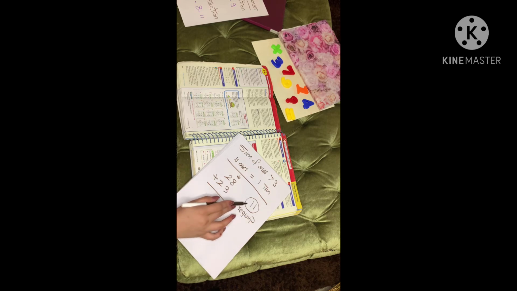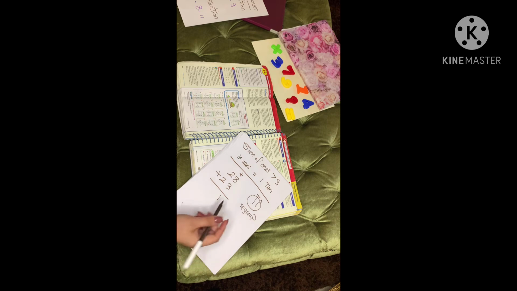How to regroup? Look at 11. 11, we have a two-digit number. 1 in ones and 1 ten. So what will I put here in ones place? Of course, ones. I will take the ones from the sum and put it here. 1. And then what about the 10? Where will it go? It will go to tens.